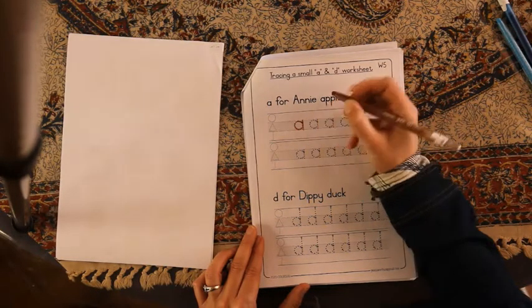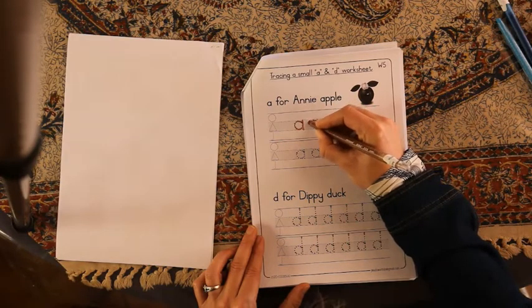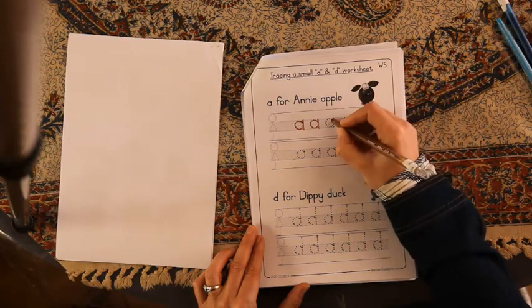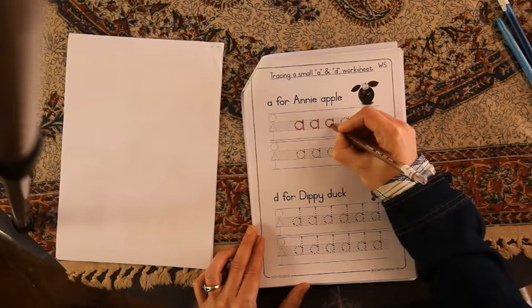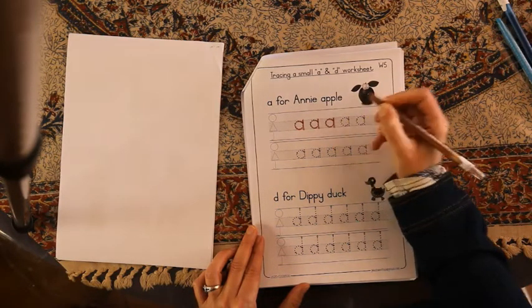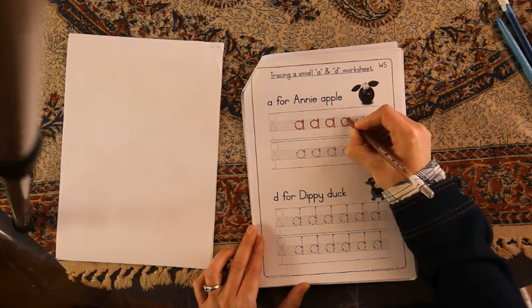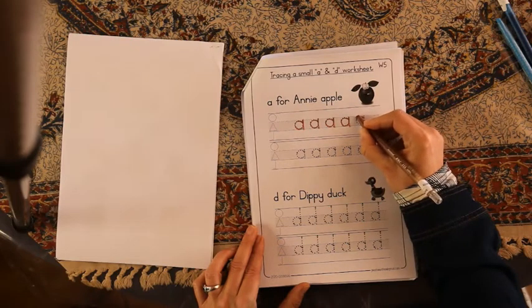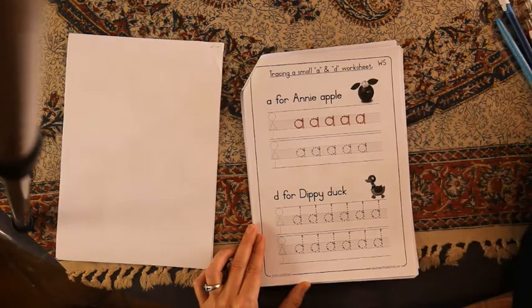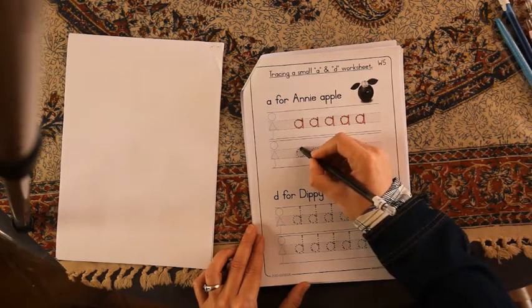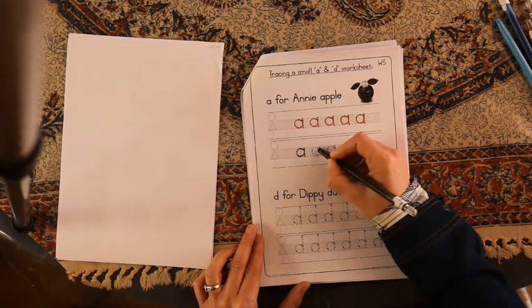It will be a bit more difficult for your child to trace. Again, please don't rush him or her. Please allow him or her to do this slowly and encourage him or her to work neatly. So I'm doing my first line in brown, and then I'm using another color for my second line. Let's trace an A for Annie apple.